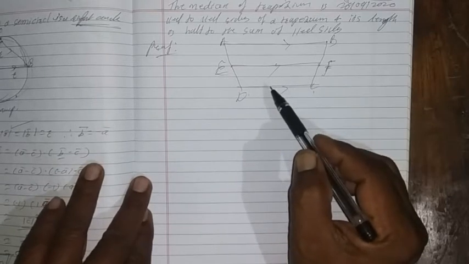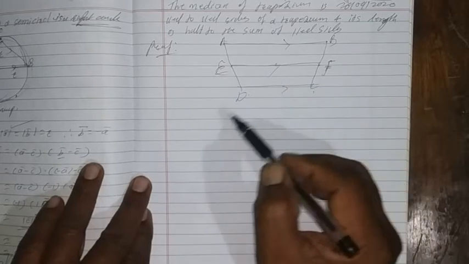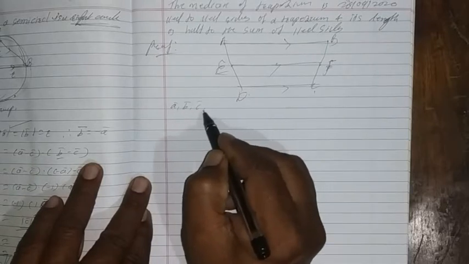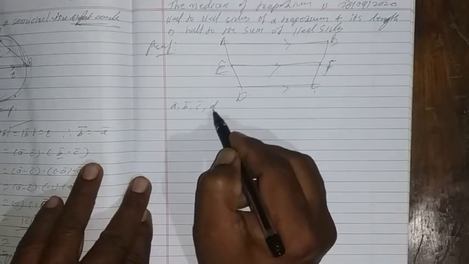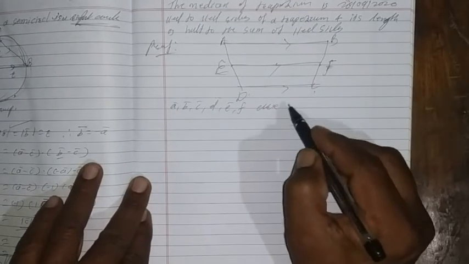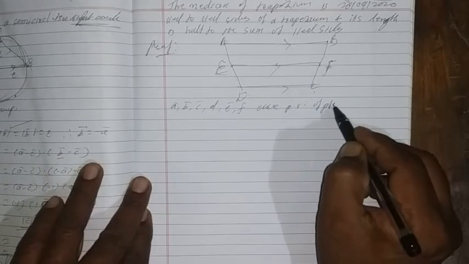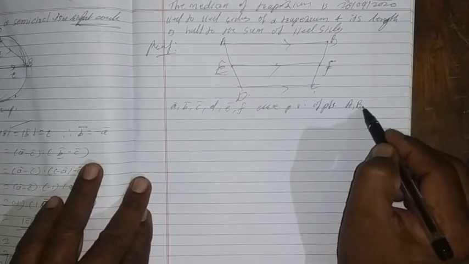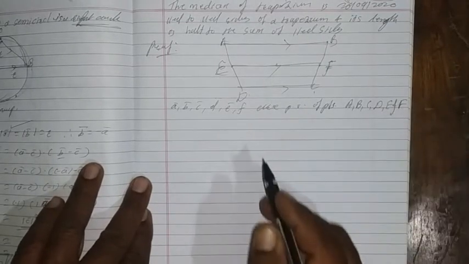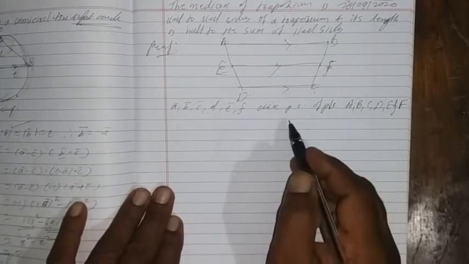Also, vector AB is parallel to vector DC, and vector A, vector B, vector C, vector D, vector E, vector F are the position vectors of the points A, B, C, D, E, and F.